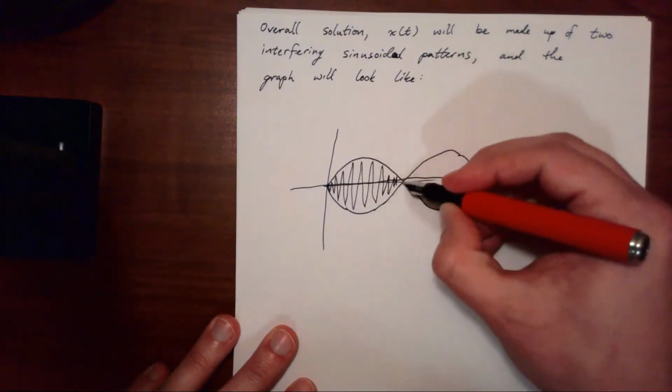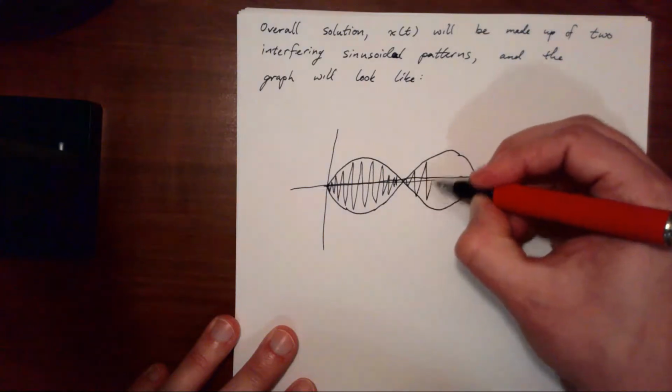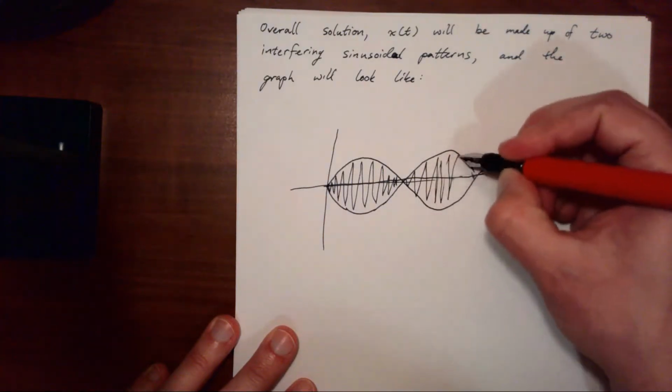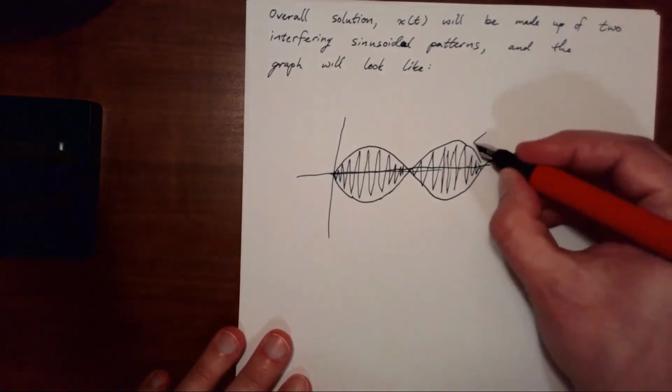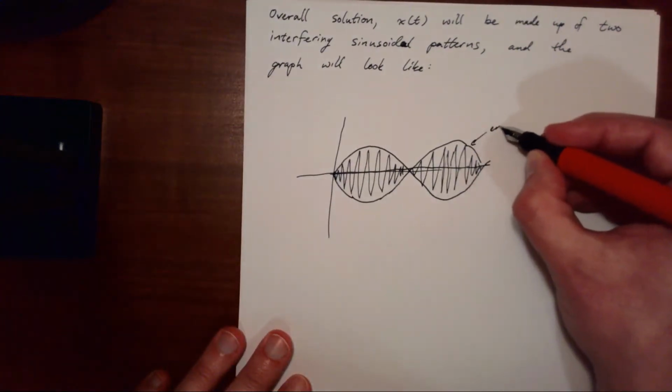And what you see inside here is sinusoidal, and what we have around the outside is what's called the envelope function.